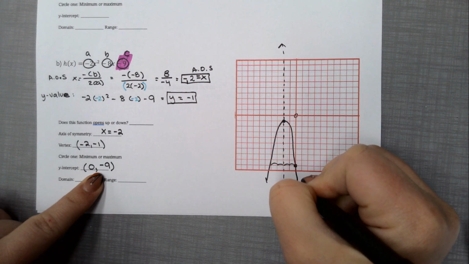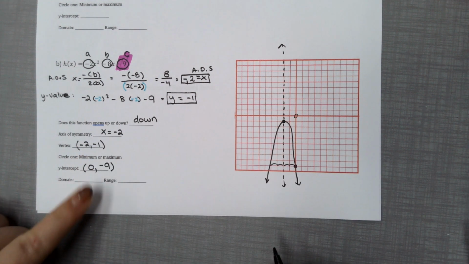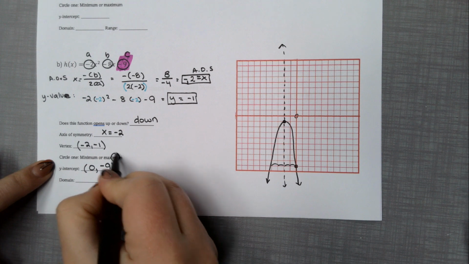curve down. Does this open up or down? This went down. Did it have a minimum or maximum? This is a maximum.